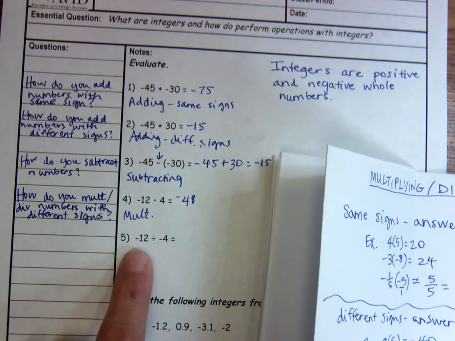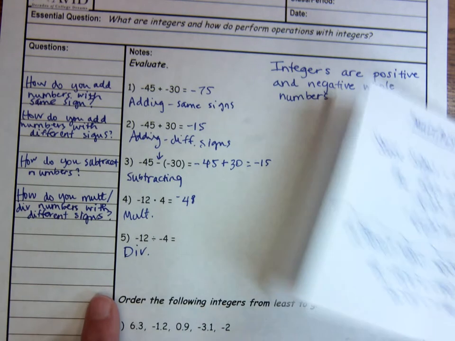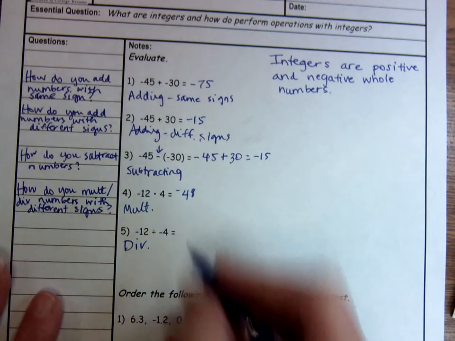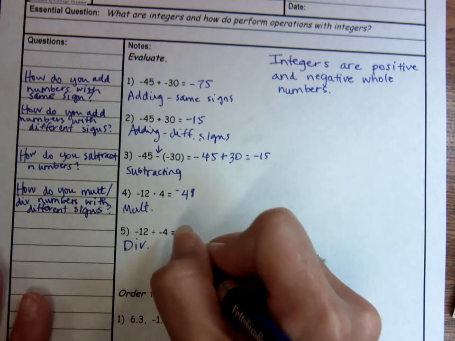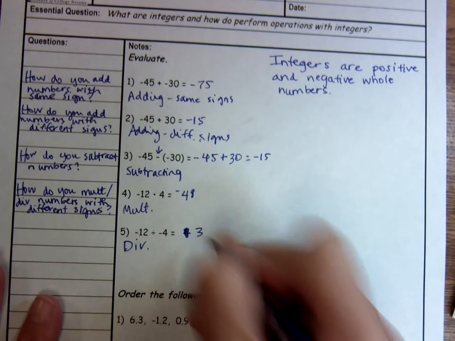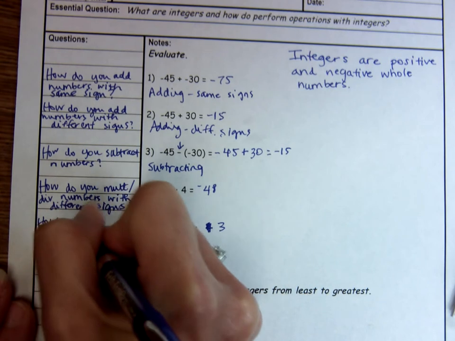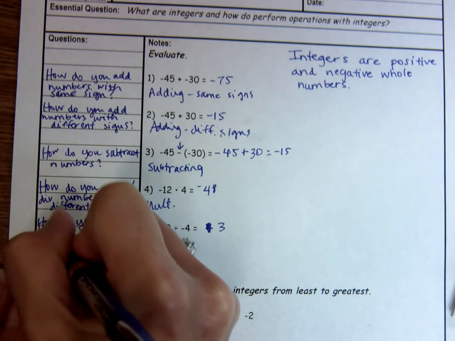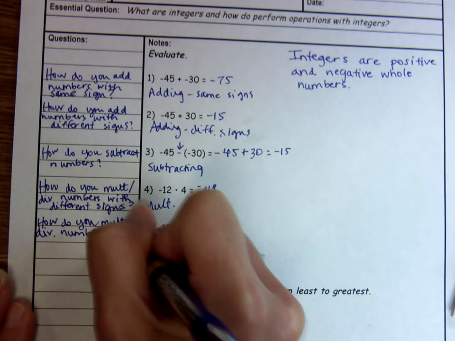With the division, first of all, we realize that this is a division problem. And with division, they are same sign, so your answer is going to be a positive answer. So we are dividing, and negative 12 divided by negative 4 is a positive 3. So a question you might ask yourself is, how do you multiply or divide numbers with same signs?